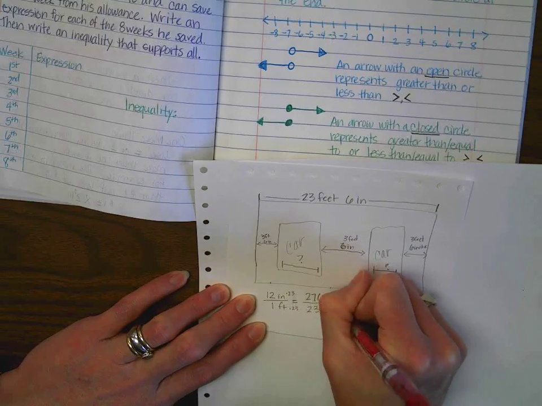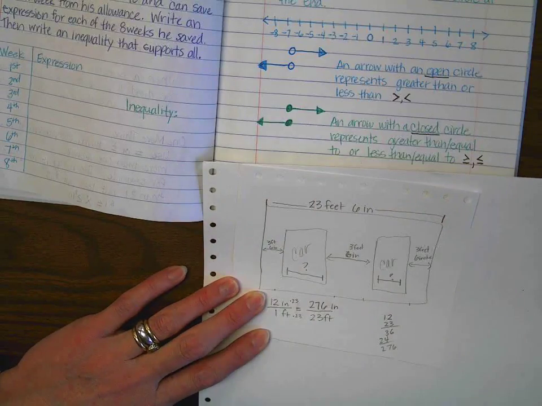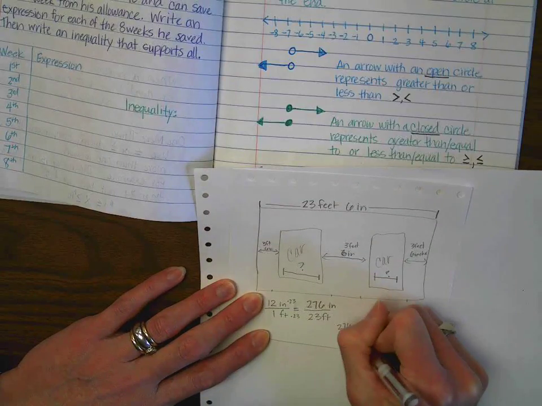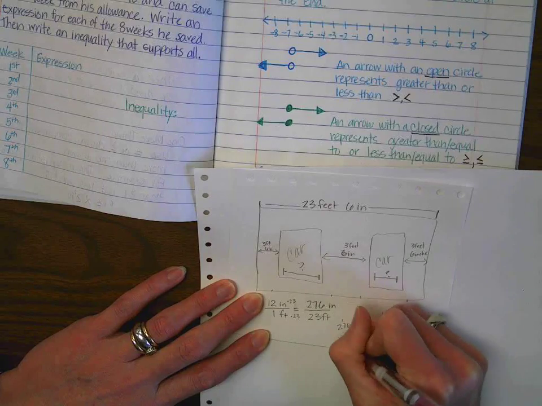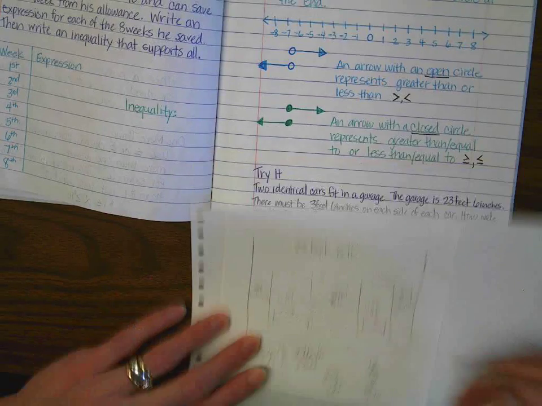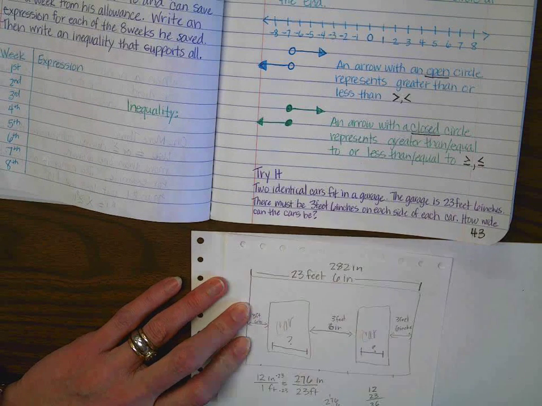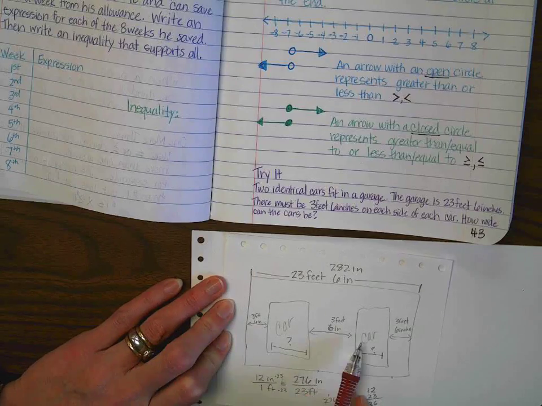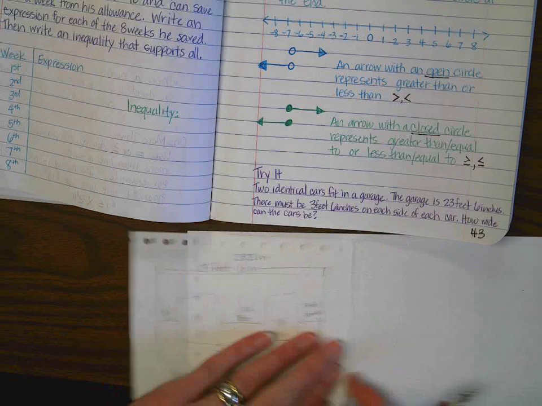276 inches. So now I have 276 inches plus the 6 inches that are up here, right? So I have 276 plus the 6, so that's 282. So now I know that the whole garage right here is 282 inches, okay? Then my next step would be to figure out an equation or an inequality that would help support that.